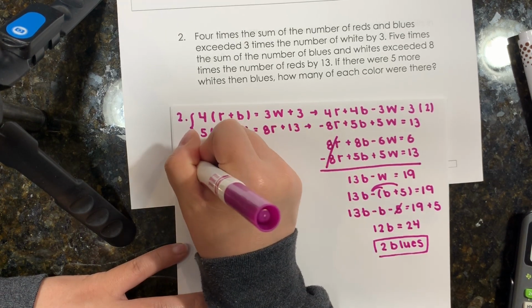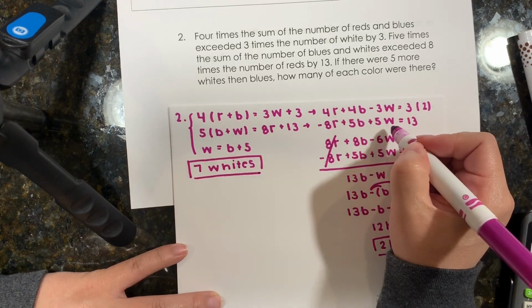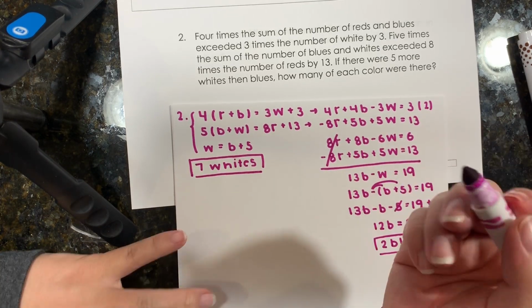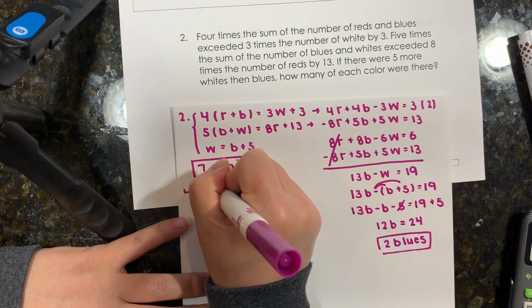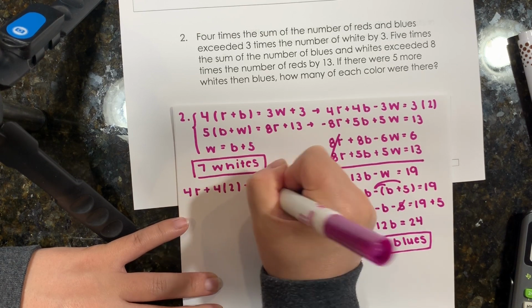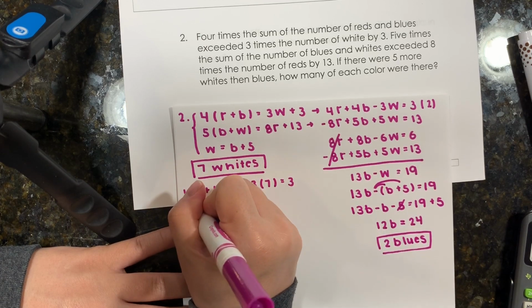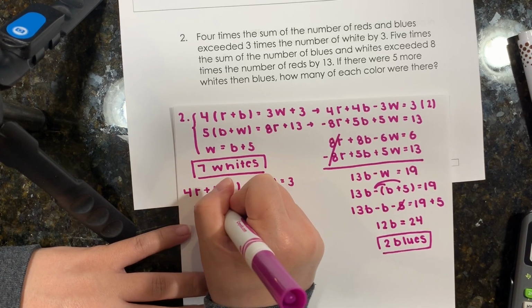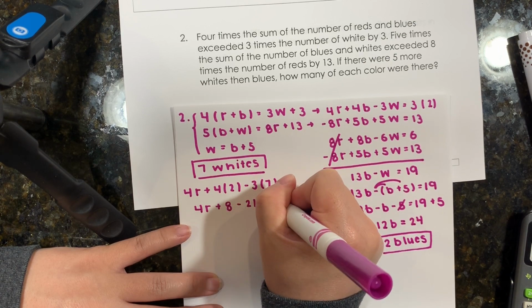Now I have to solve for the number of reds, and I can do that by just plugging it into either one of these equations. So let's just do the top equation. So that would be 4R plus 4 times B, which is 2, minus 3 times W, which is 7, equals 3. So that would be 4R plus 8 minus 21 equals 3.